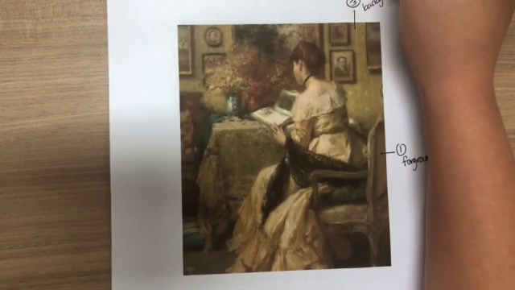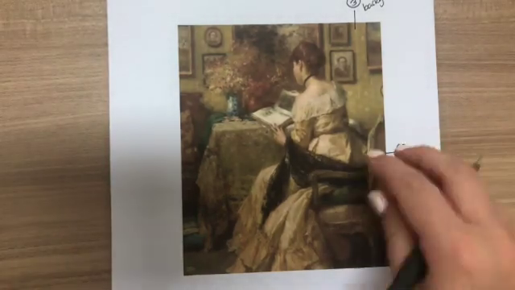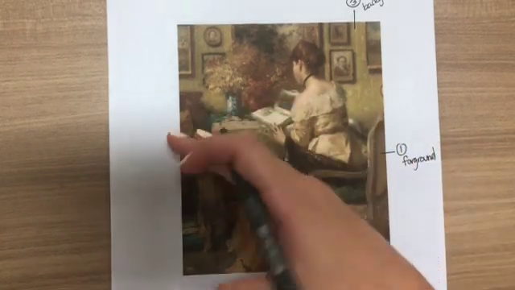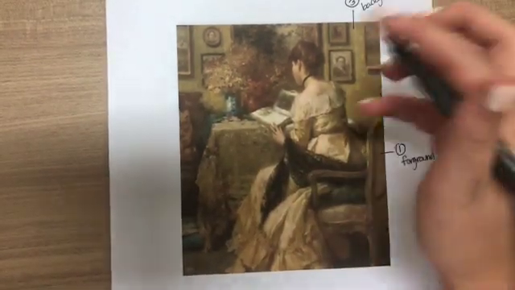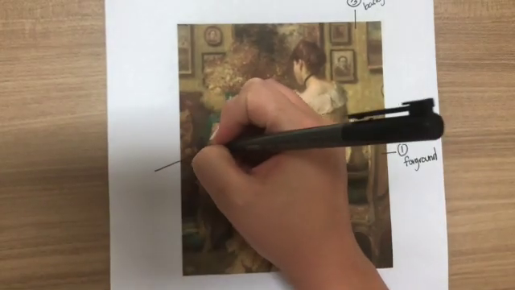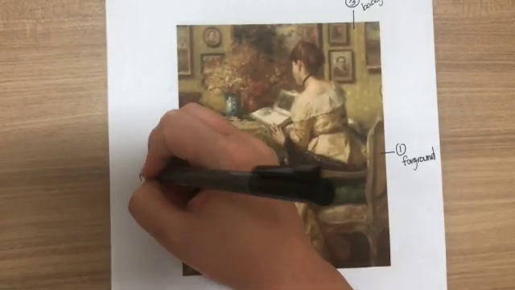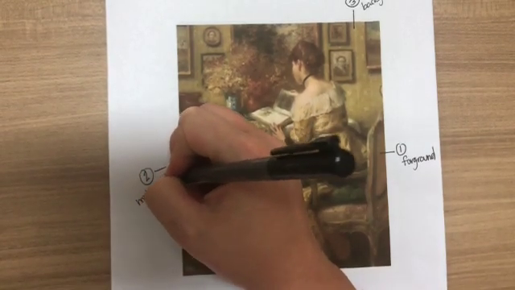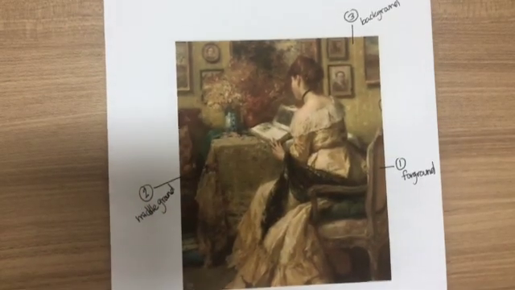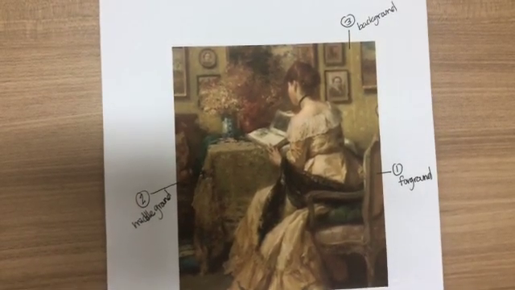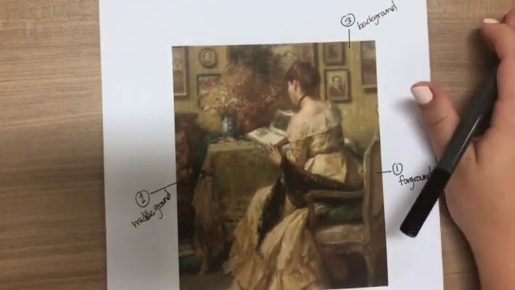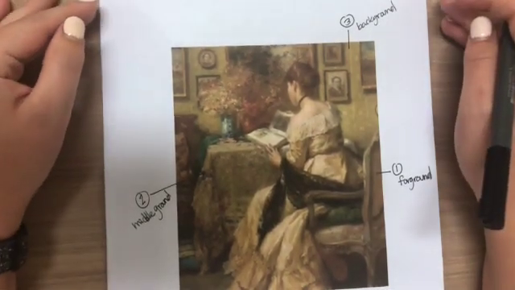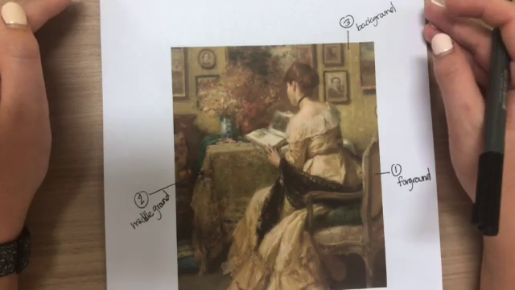And then that means that the middle ground is this table because the woman is in front of the table, but the table is in front of the wall or the background. So this is the middle ground. Take some time to label the different grounds in your painting. If you're using a sculpture or piece of architecture, you might not have these different grounds. That's okay. Do your best and label what you have.